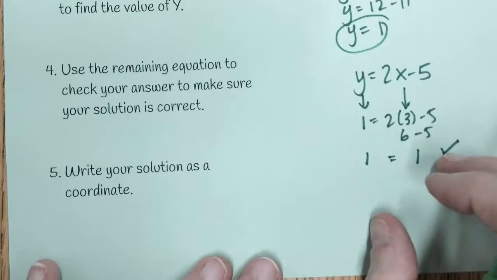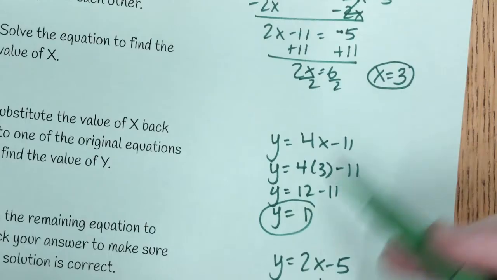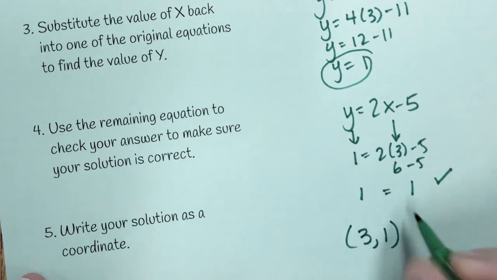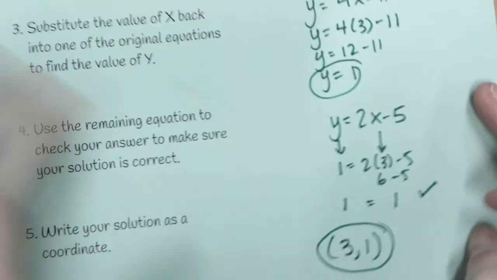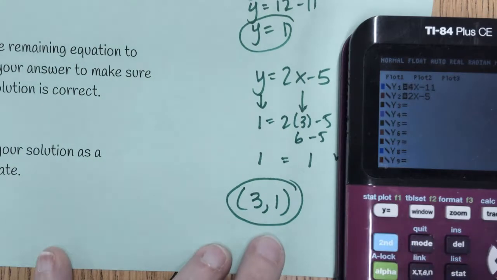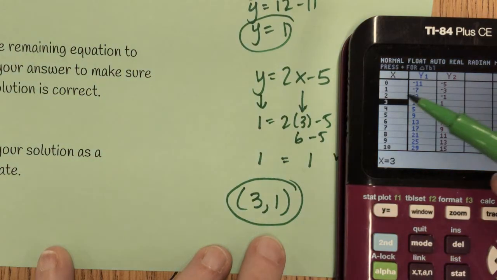My final step is going to be to write this as an ordered pair. My x is 3, my y is 1. So my final answer is (3, 1). And that will be the final solution to this problem. Now again, for this problem, that's what I saw on the table too, (3, 1).